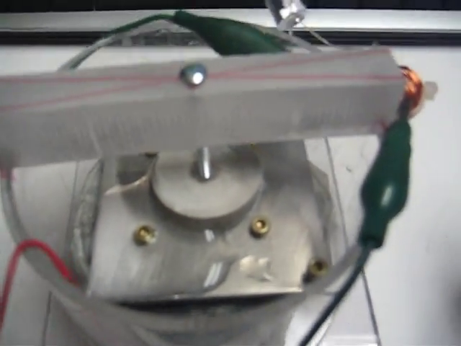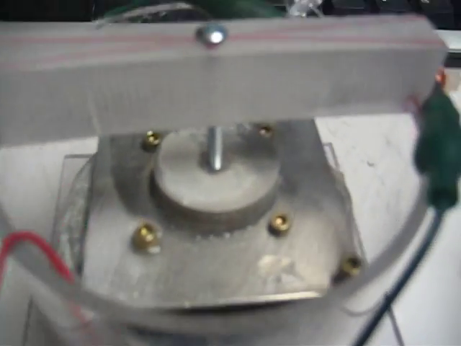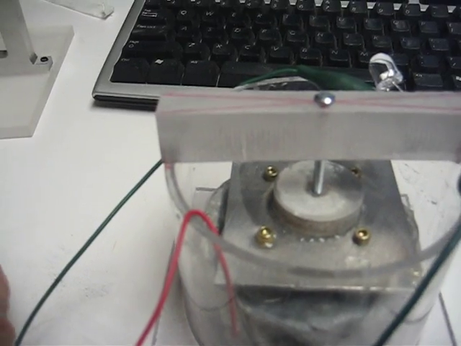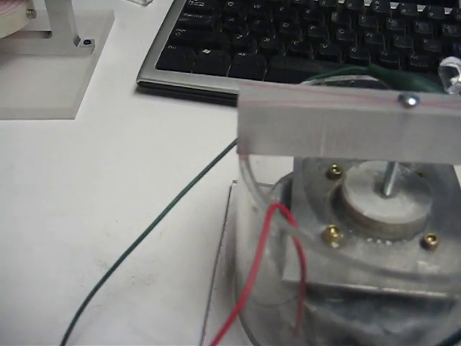Now, the magnesium does not degrade. It's not degrading here at all, because I have continuous ones running, which I'll show in a little while.